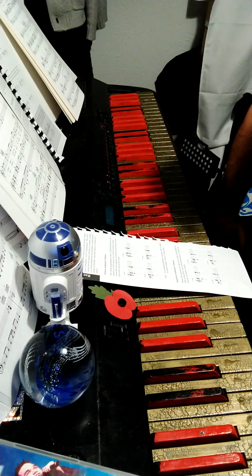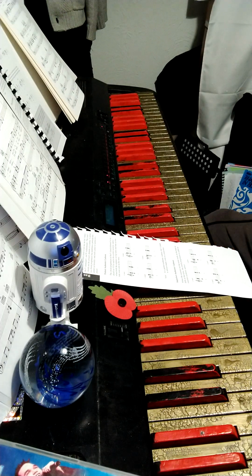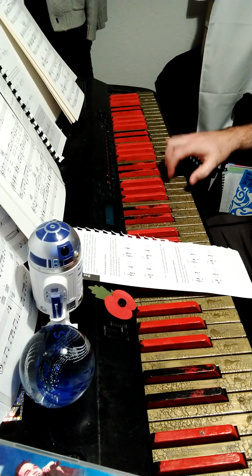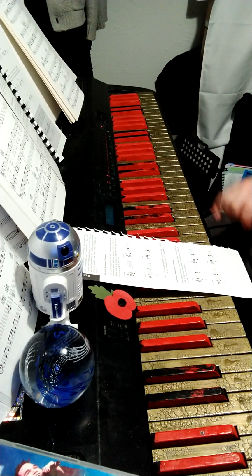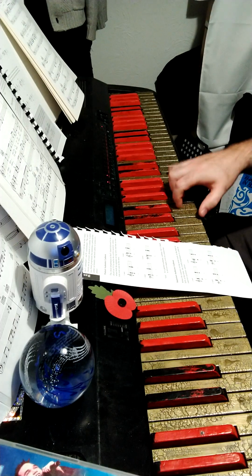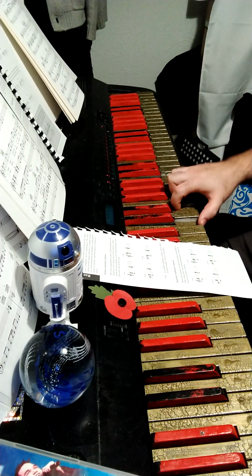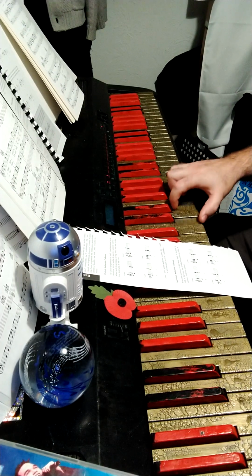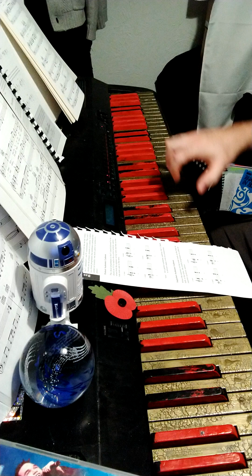So it's like an end. A cadence is a chord progression that establishes a particular key center or tonality and ends a piece.